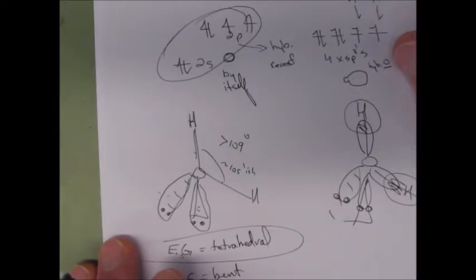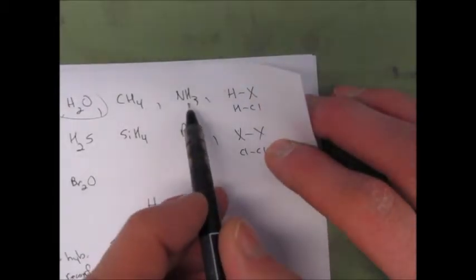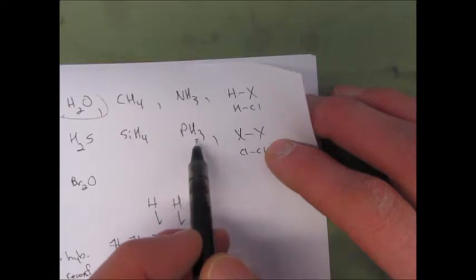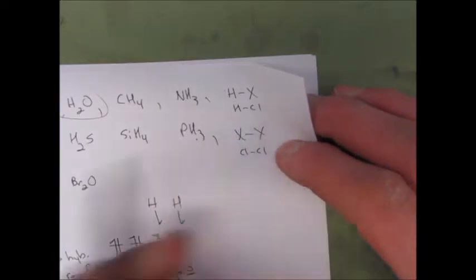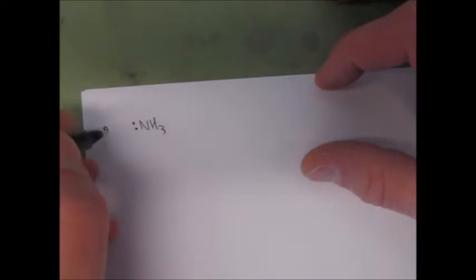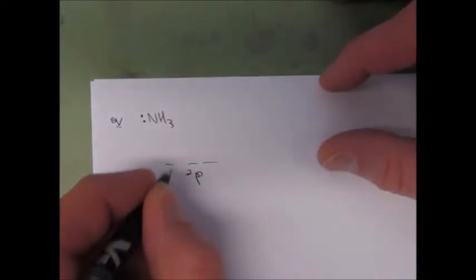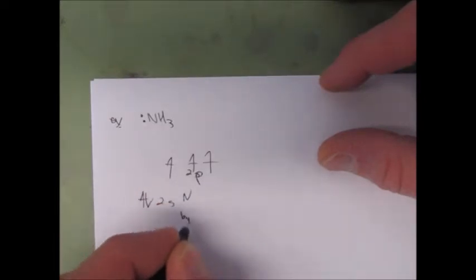So that takes care of water, but we could look at another example. Ammonia is a good one, which is the same as phosphine, I believe. So let's do the analysis of the classic ammonia. That's a Lewis structure where we show the extra lone pair there. The analysis is: start with the nitrogen, 2s, and I'll try and do this faster, that's 2p. 1, 2, 3, 4, 5. Nitrogen by itself.